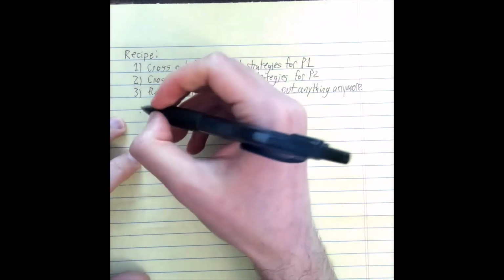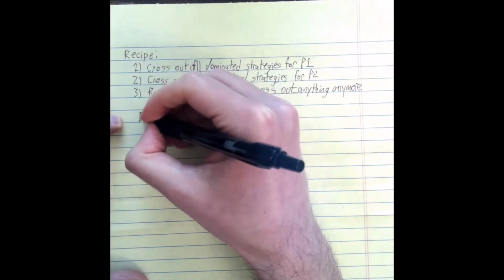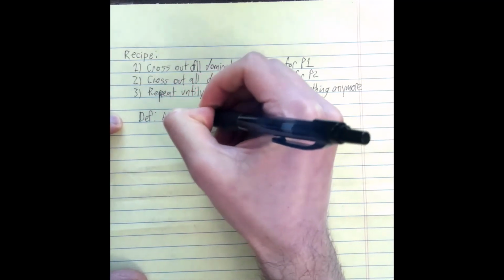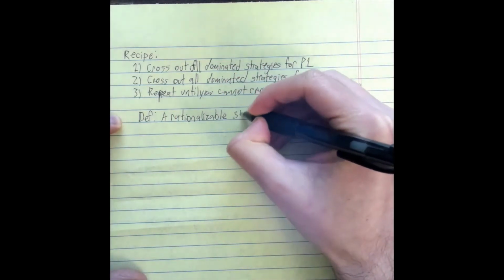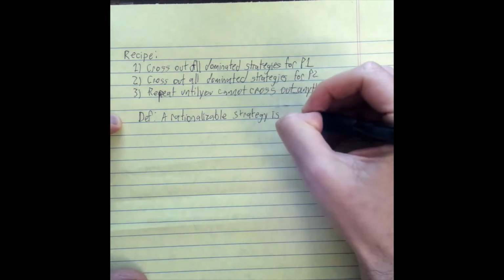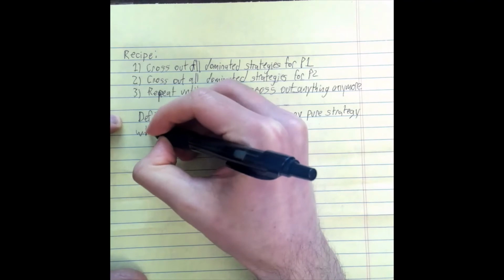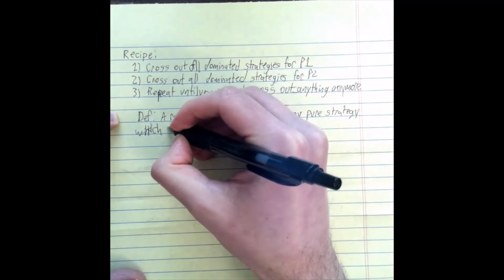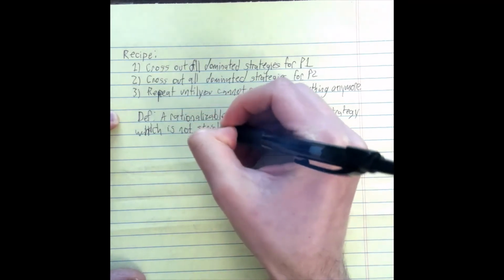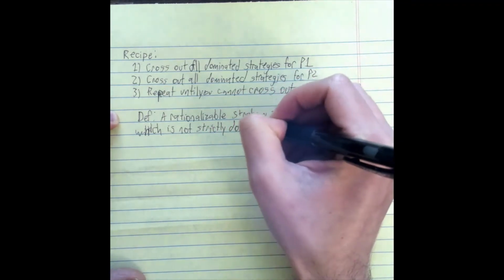Then once we've done that and we've solved this game, we're left with basically a set of strategies called rationalizable strategies. So a rationalizable strategy is any pure strategy which is not strictly dominated. All right, and what I mean by that actually comes pretty close to the English or layperson's definition of rationalizable. You could always rationalize that you would want to play something, because it's not strictly dominated.